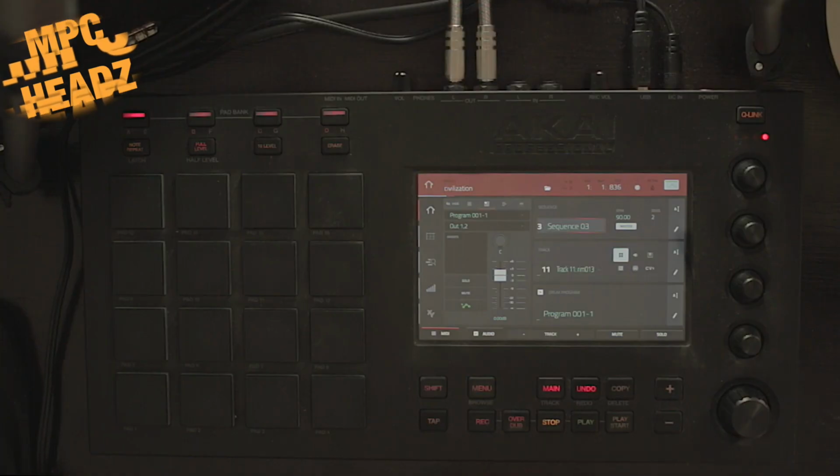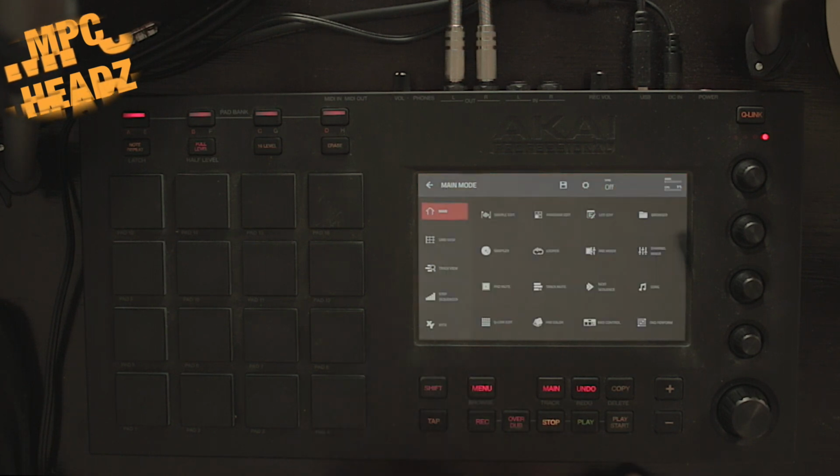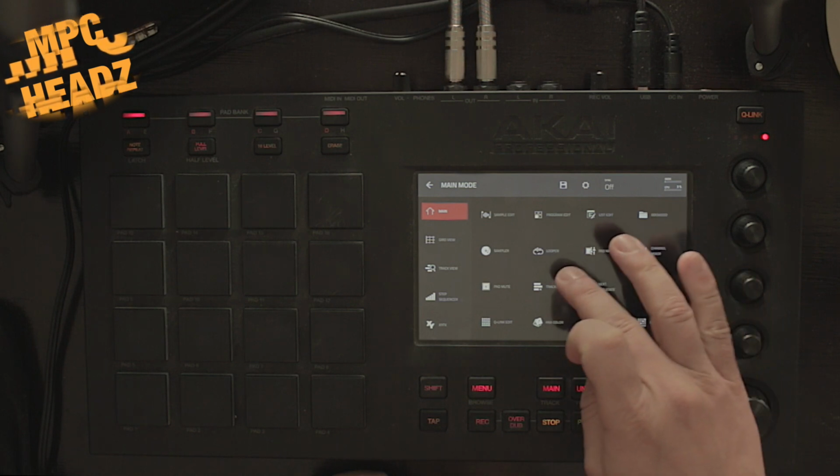Well, now that we have exploded the tracks, we won't be able to mute all of them together at the same time, or can we? We can actually do that. We can go up to the track mute group. So let's go to the menu, let's go into track mute.